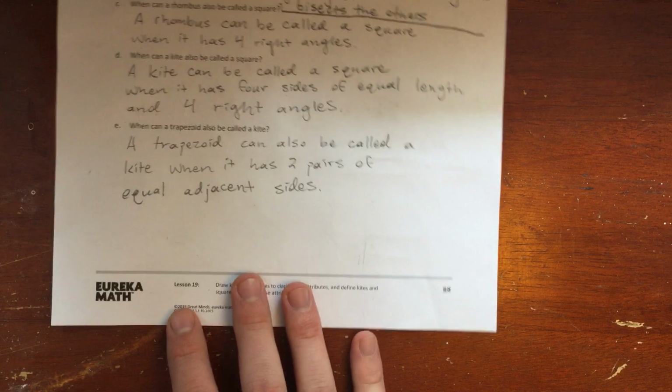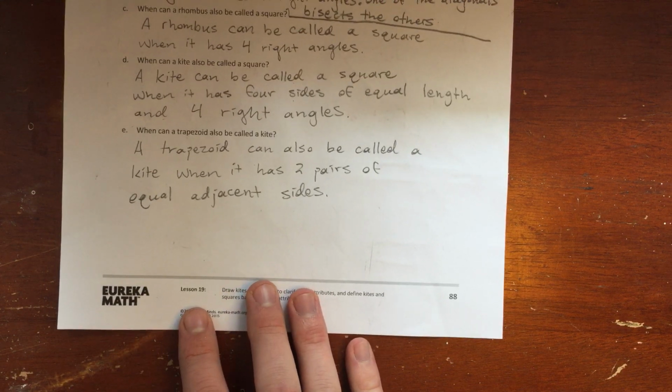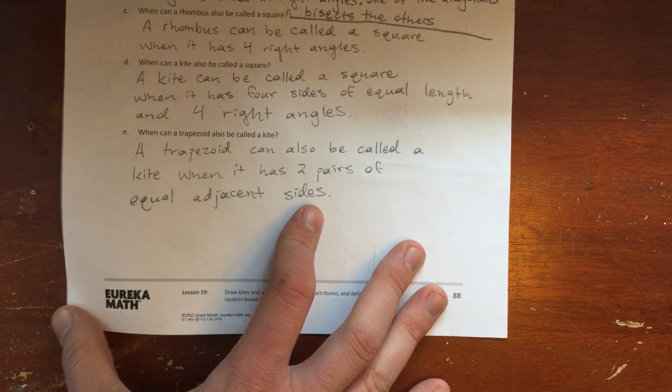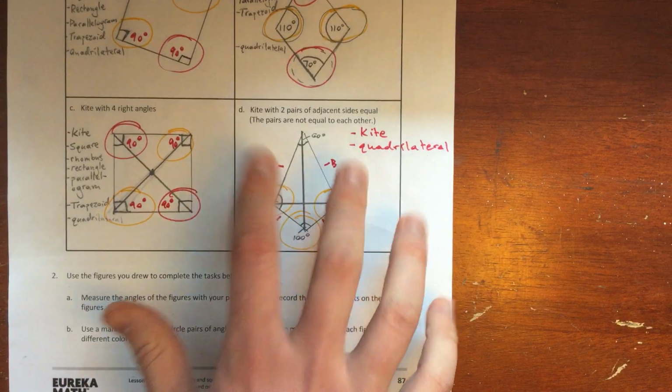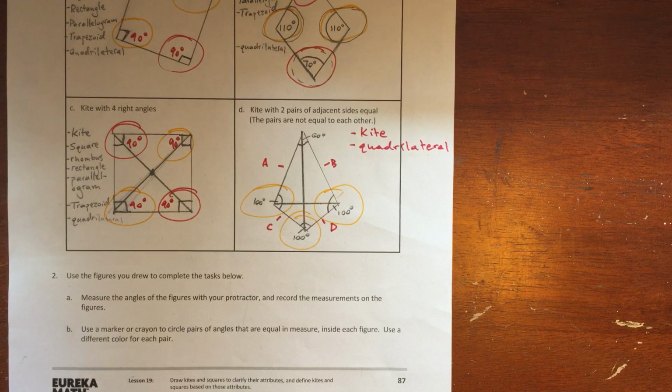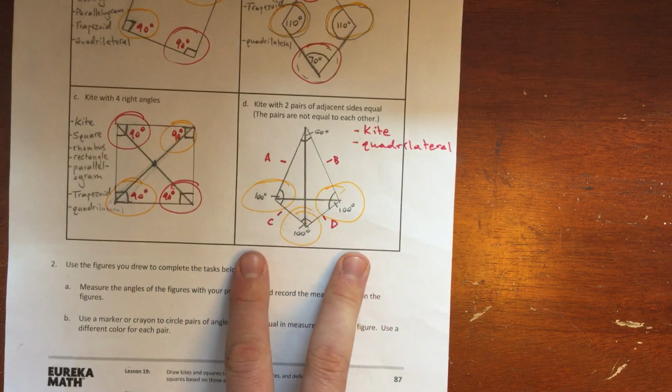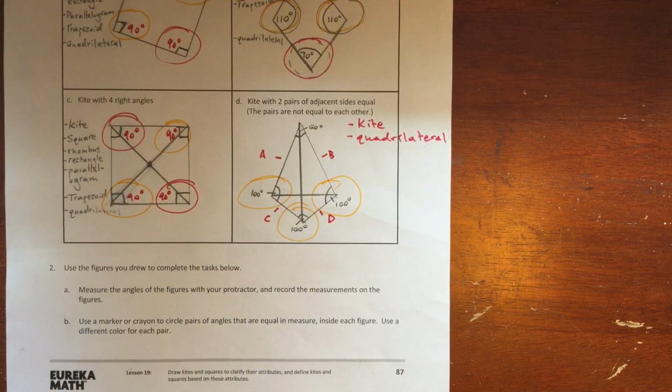All right, our last one, when can a trapezoid be called a kite? A trapezoid can also be called a kite when it has at least 2 pairs of equal adjacent sides. So what that means is we have our kite here, lines A and B are the same length, and then C and D are also the same length.